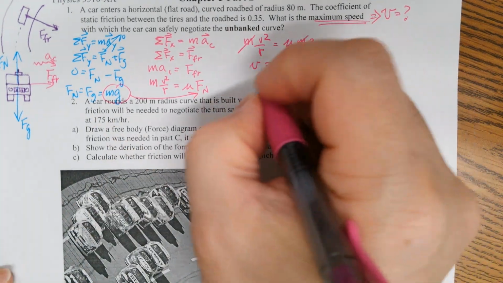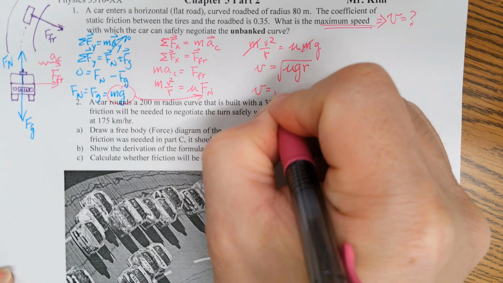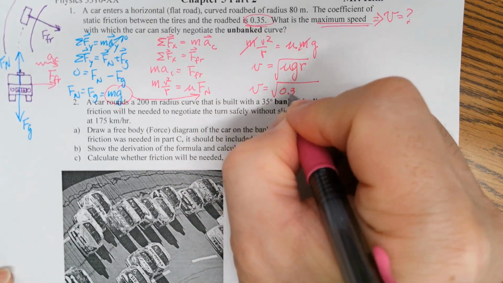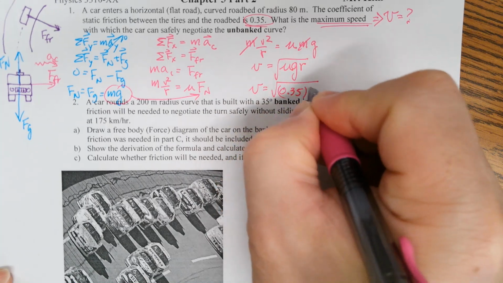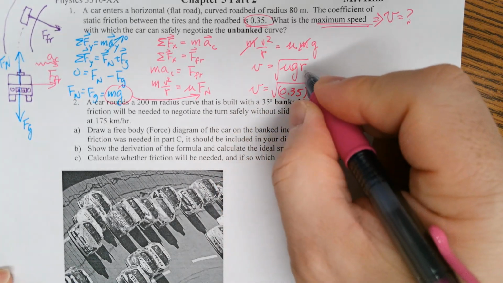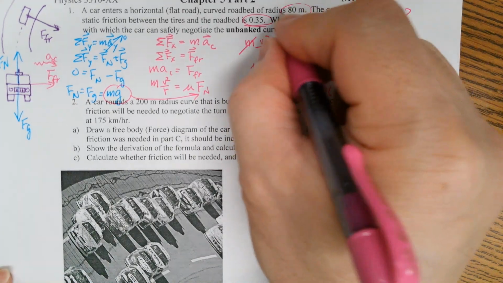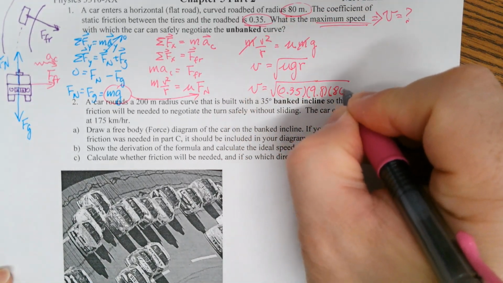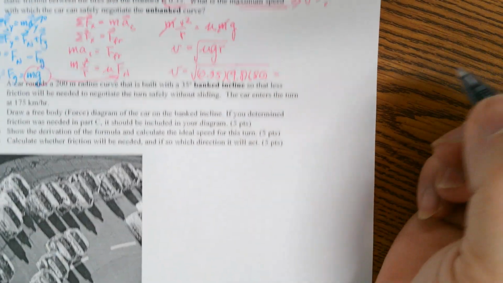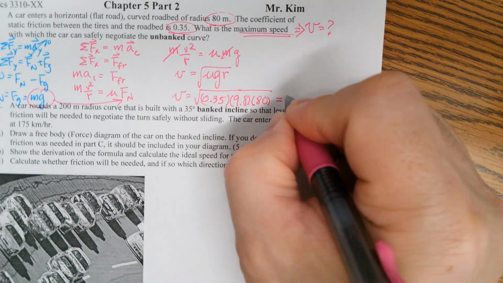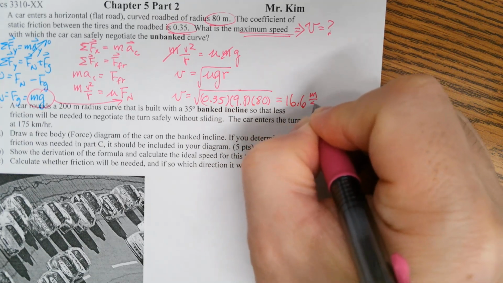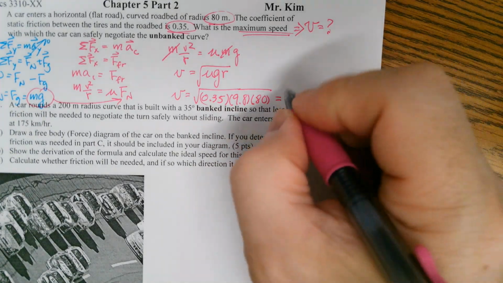If you plug in the values, v is equal to the square root of mu, which happens to be 0.35, times g, which is 9.8, times r, which happens to be 80 meters. And if you work that out, I think you get something like 16.6 meters per second.